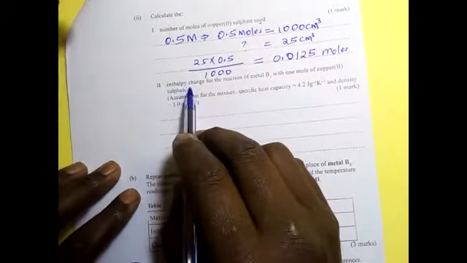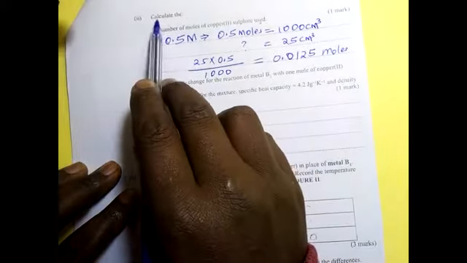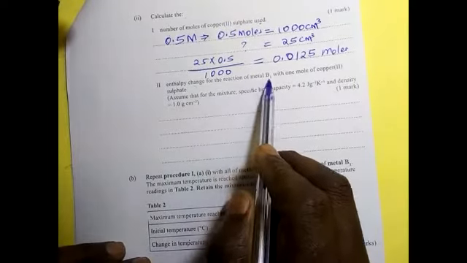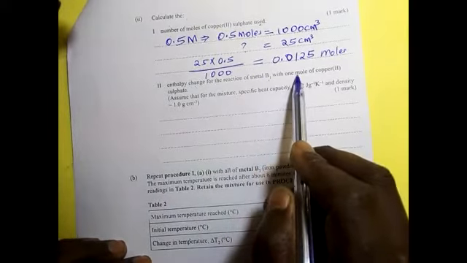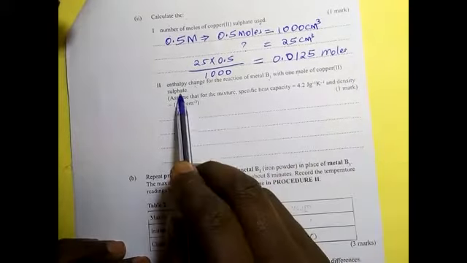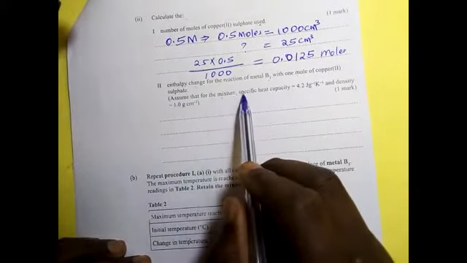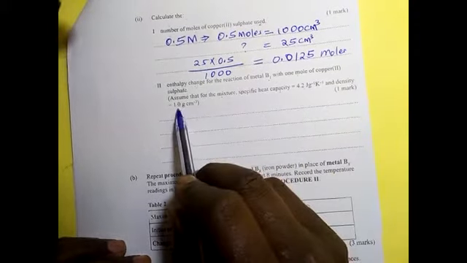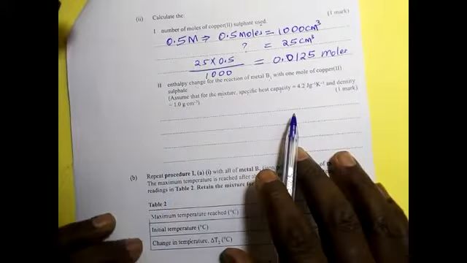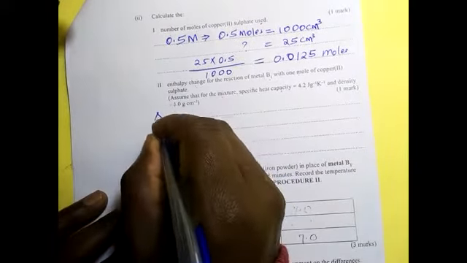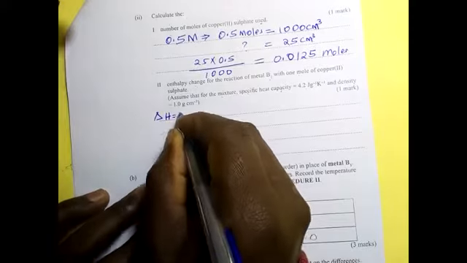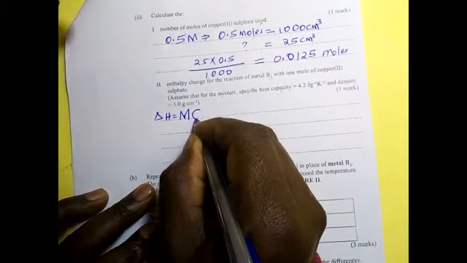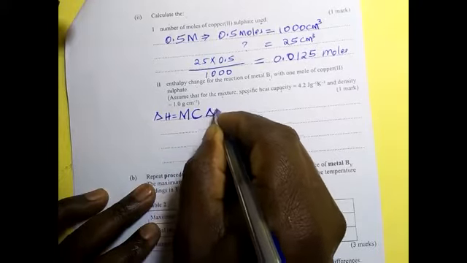The question is here, calculate the enthalpy change for the reaction of metal B1 with 1 mole of copper 2 sulfate. Assume that the mixture specific heat capacity is 4.2 and the density of the solution is that of water. So here we start by calculating the heat change. Heat change is given by the mass of the solution times specific heat capacity, capital C, times the temperature change.